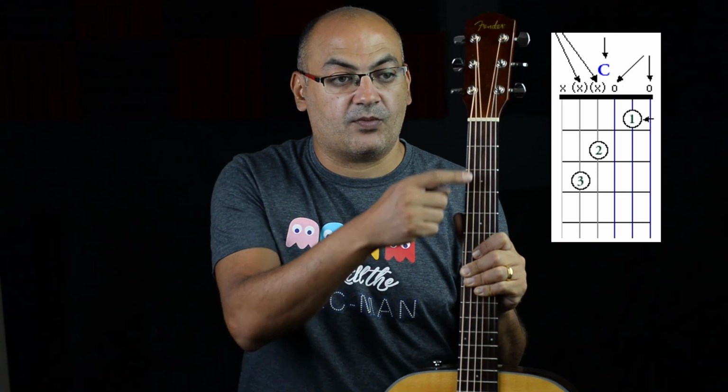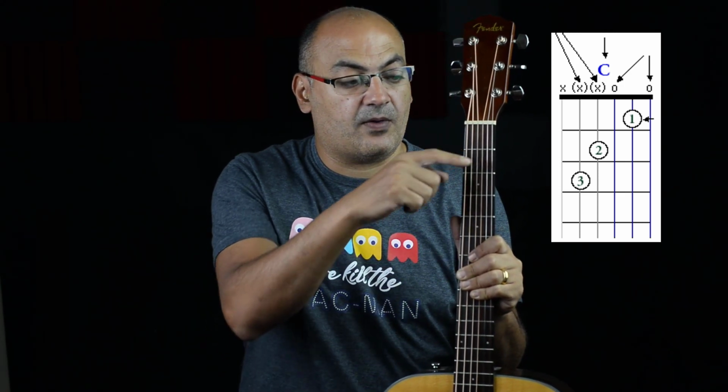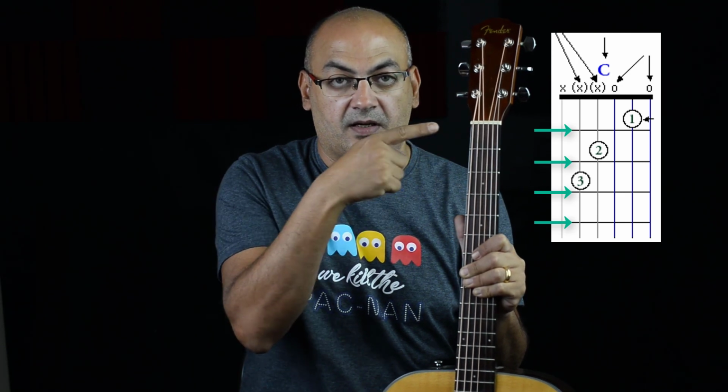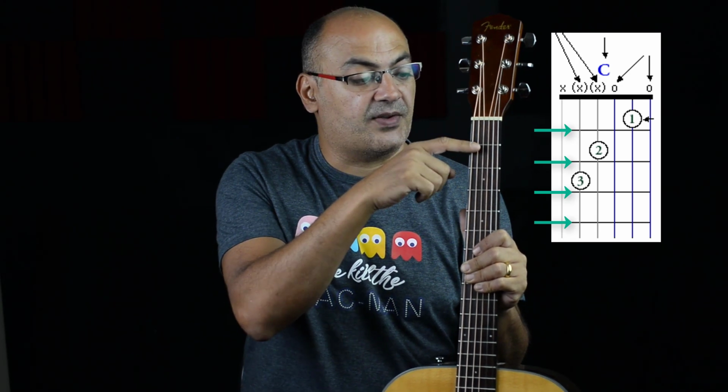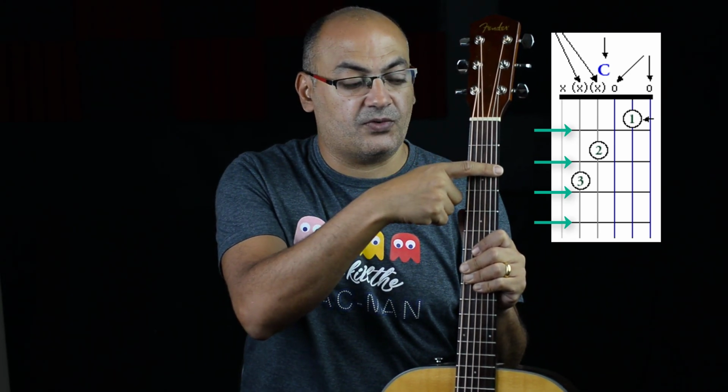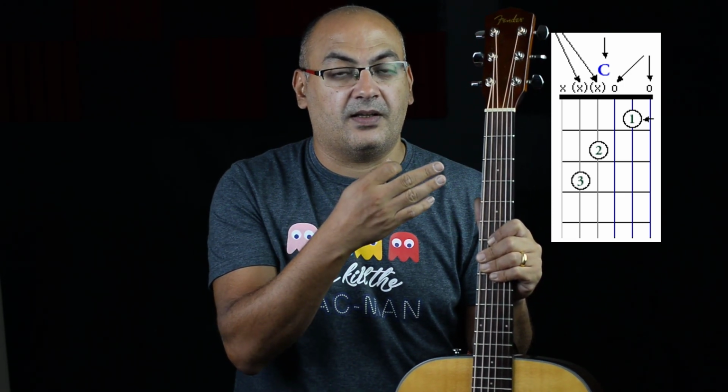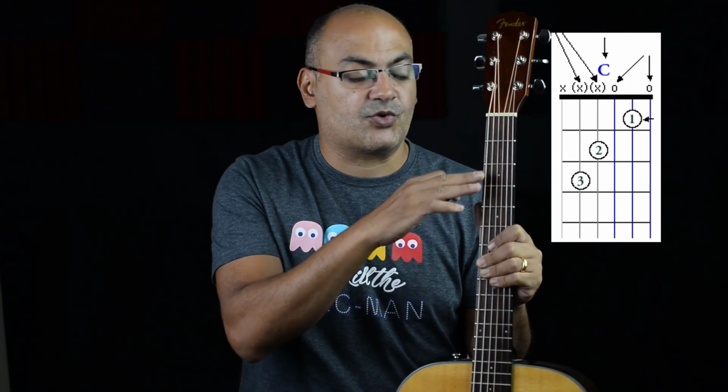So we have the sixth string and we have the first string, and now the horizontal lines you can see on the chord chart are the frets. So this is fret number 1. This is fret number 2, this is fret number 3, and so on. Usually the chord chart doesn't go beyond the 4th fret. And that's because we only have 4 fingers, and usually they are spread through 2, 3 frets, maybe 4, but this is in advanced chords. But usually it's 2 or 3 frets in the basic chords.